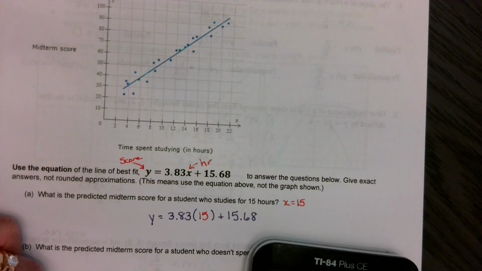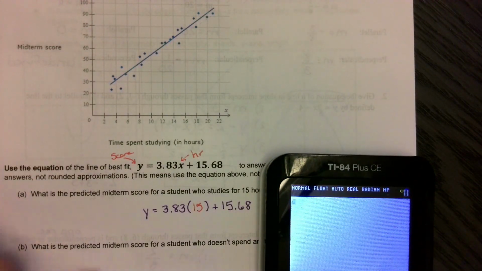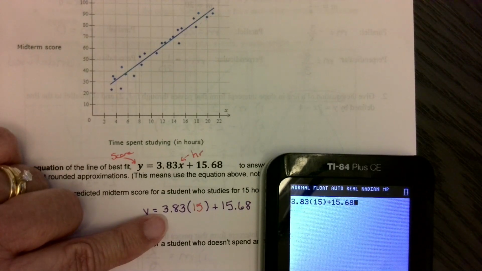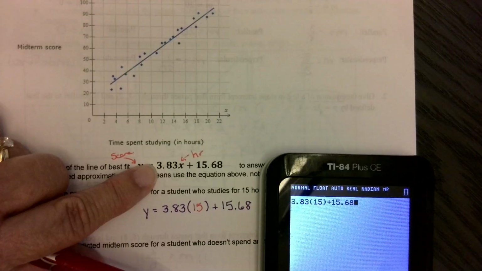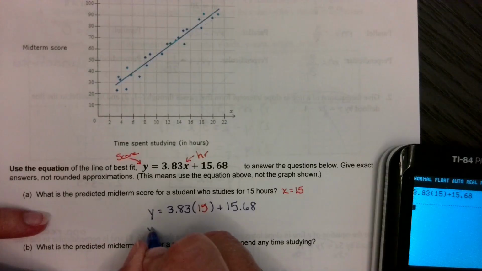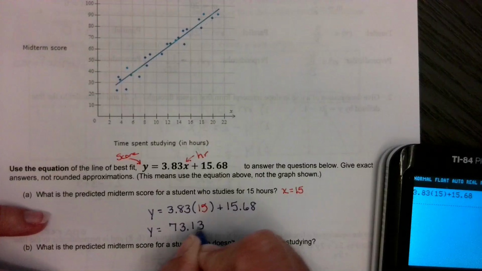Let your calculator do that work. Always be careful and double check your answer, especially when taking a test, because it's easy to plug in the wrong number. Okay, 3.83 times 15 plus 15.68. And you would expect to get a 73.13 on your midterm if you studied 15 hours.